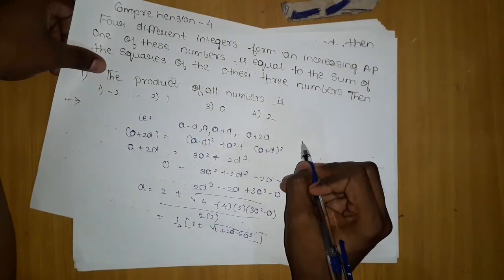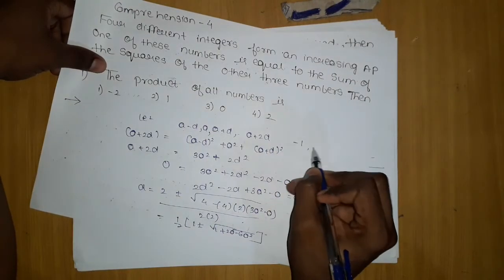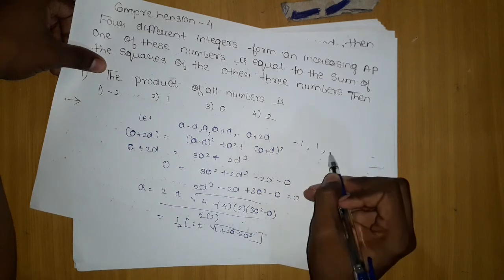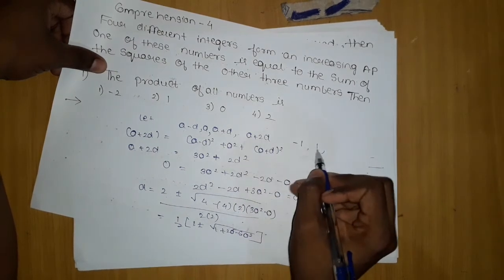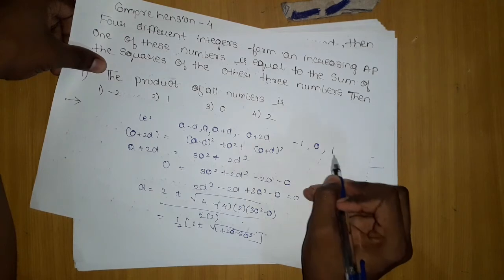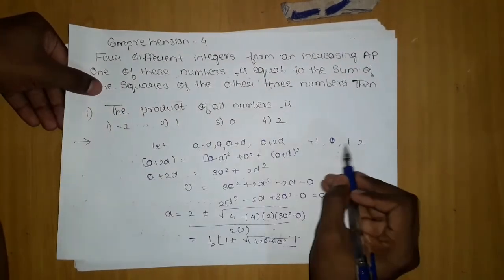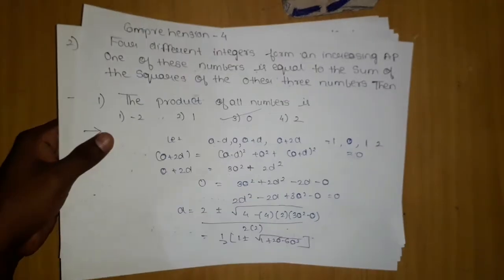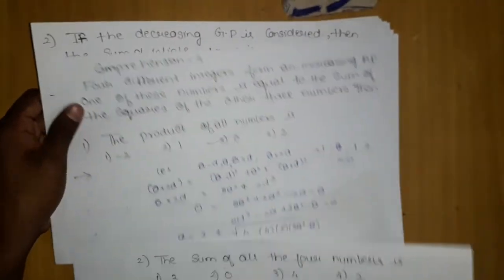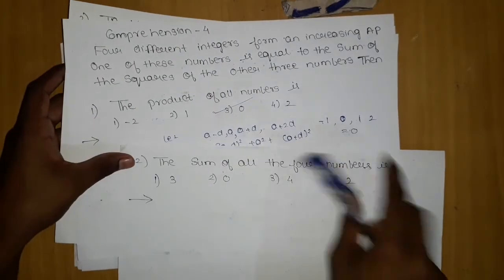So can I get the 4 terms? Yes, my first term will be 0 minus 1, this will be 1. So the terms are minus 1, 0, 1 and 2. So the product of all the terms is minus 1 times 0, which is 0. Okay, the third one is correct. Now if I take the second question, which is asking the sum of all 4 terms, the sum is minus 1 plus 0 plus 1 plus 2.